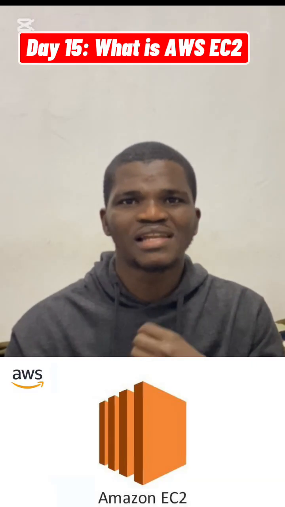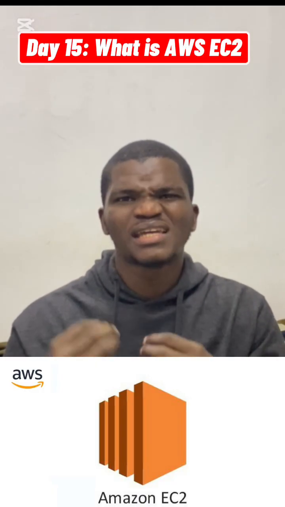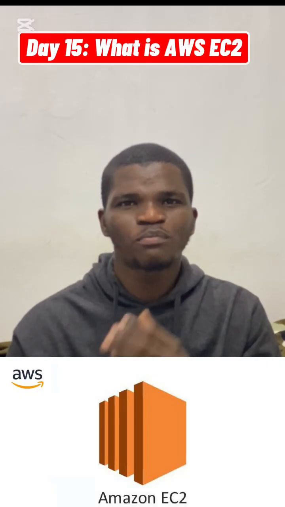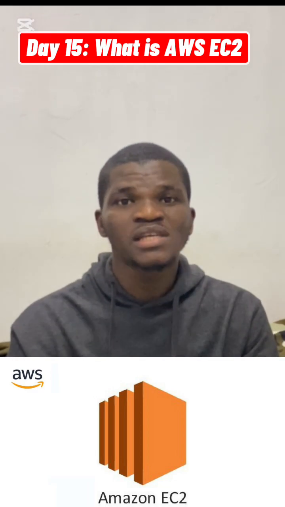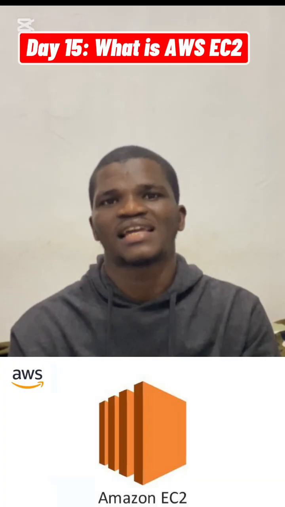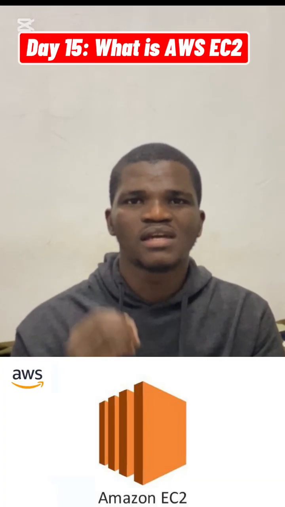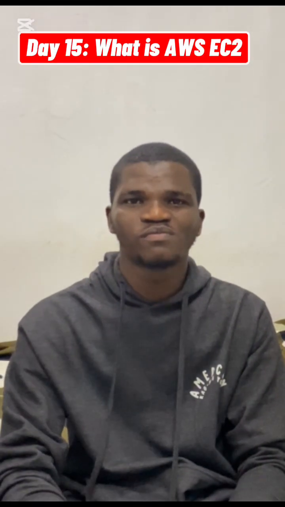So EC2 is just like an AWS virtual cloud computer that you rent and you pay for, so that you can put some services on it and configure it. The funny thing about EC2 is that you can have full control of whatever you put inside because it gives you full access control.